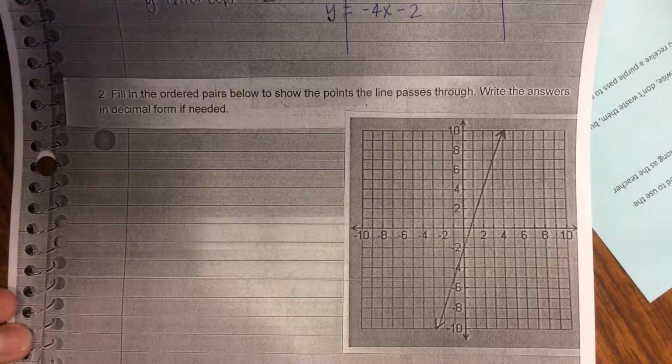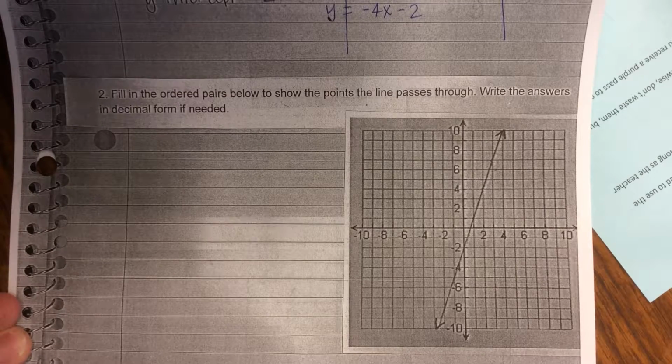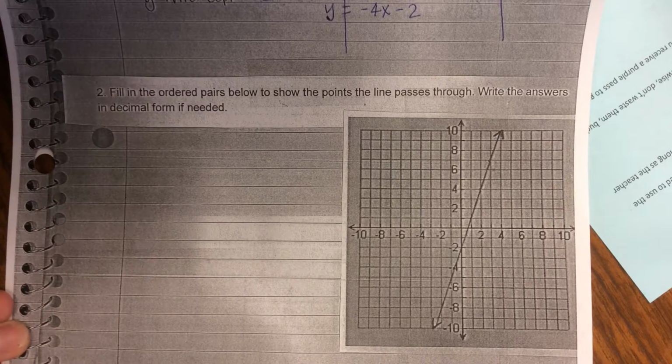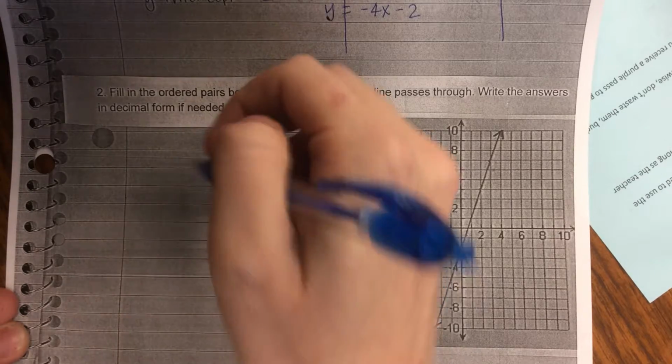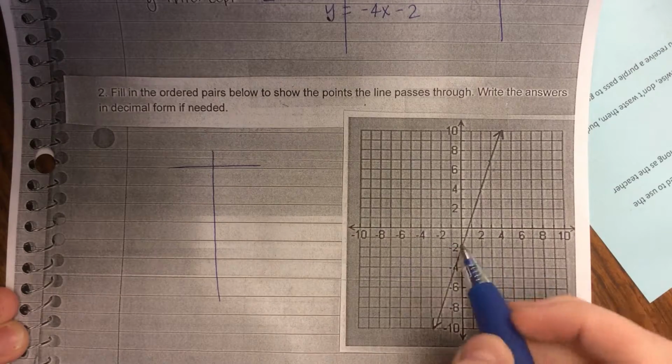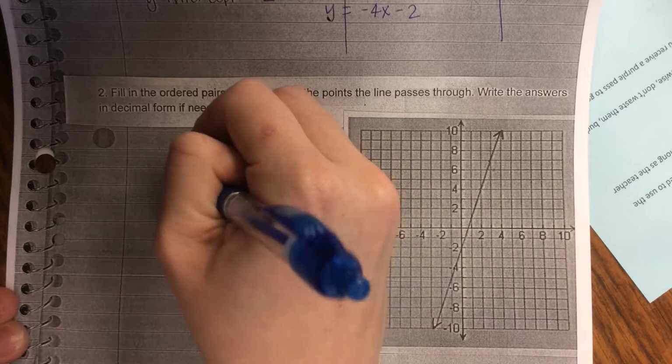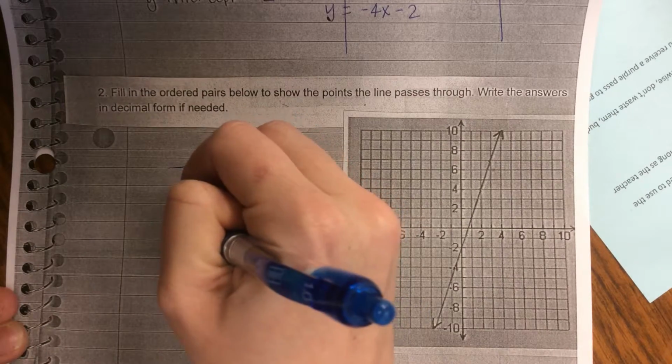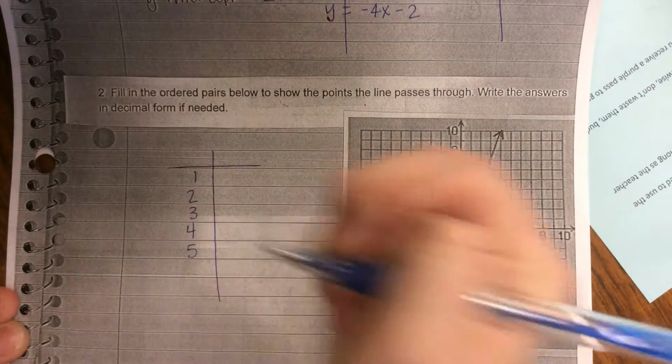So it says, fill in the ordered pairs below to show the points the line passes through. Write the answers in decimal form if needed. Now, I recommend that because we need to find the answers for a couple of these, that we go through and we make our table. Okay? And I'm going to go and do the positive table first. So I'm going to go from 1 all the way up to 5, just in case.